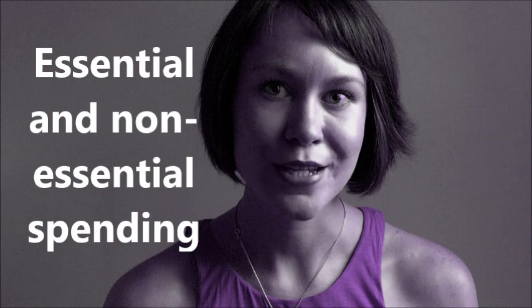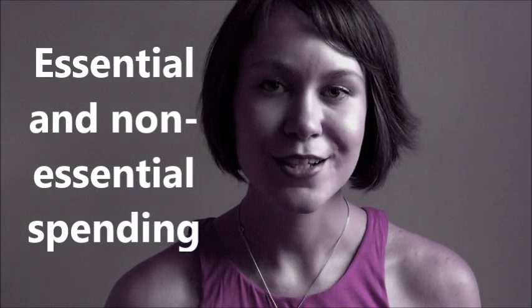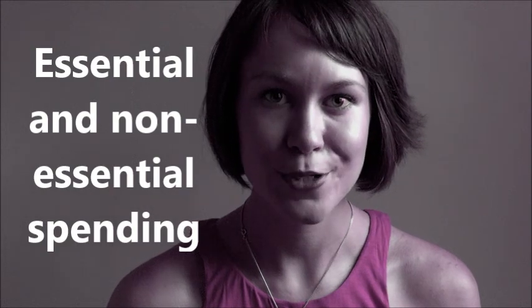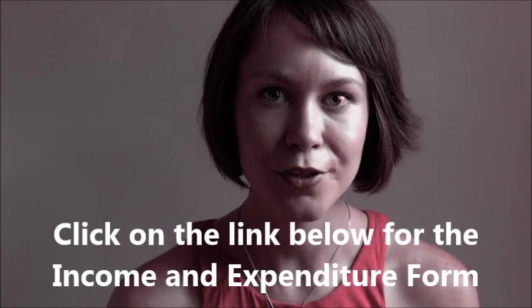One of the tools we use to help people budget is an income and expenditure sheet. This can be done as a handwritten list or by using a spreadsheet. The income and expenditure form is available as an Excel spreadsheet and as a PDF file on the budgeting webpage. We begin by completing the figures for income. You may have different sources of income to those listed. Everything should be added up.